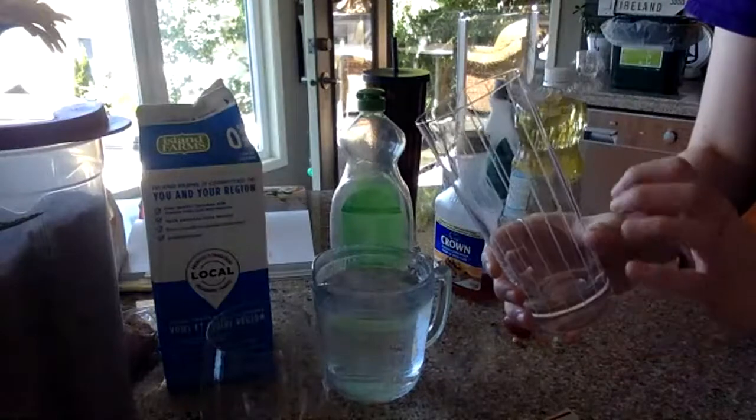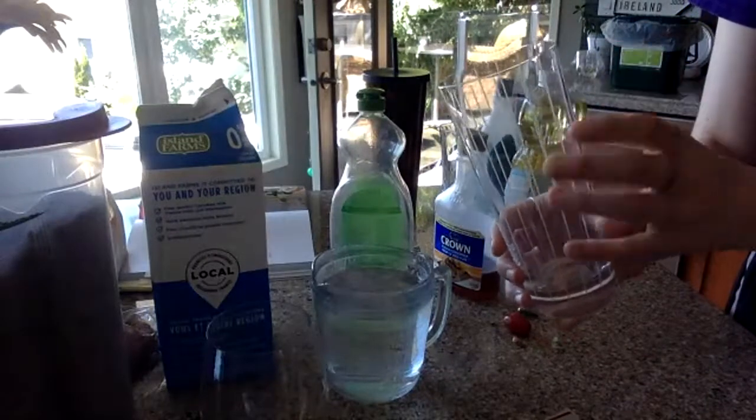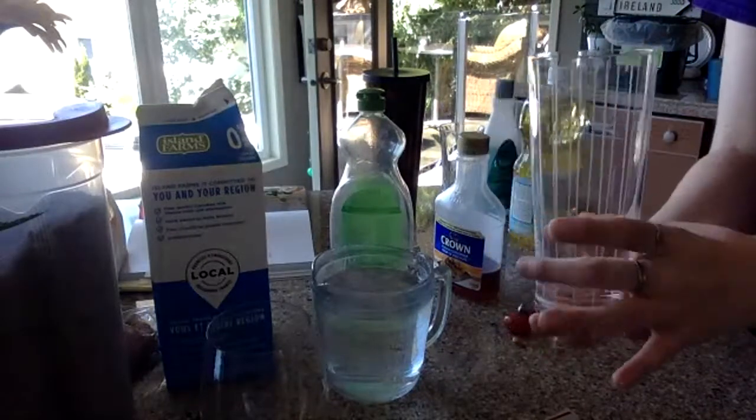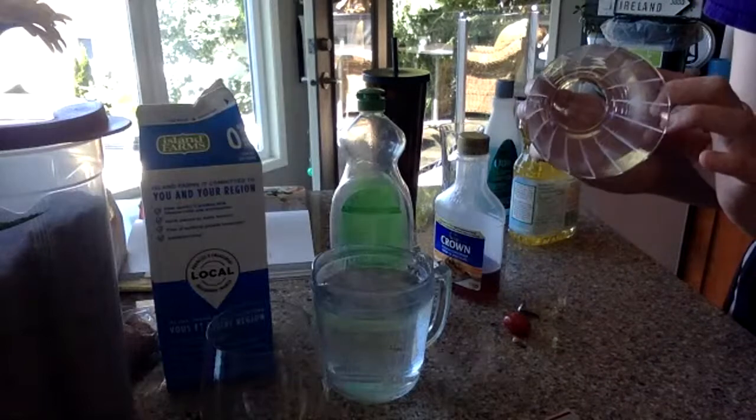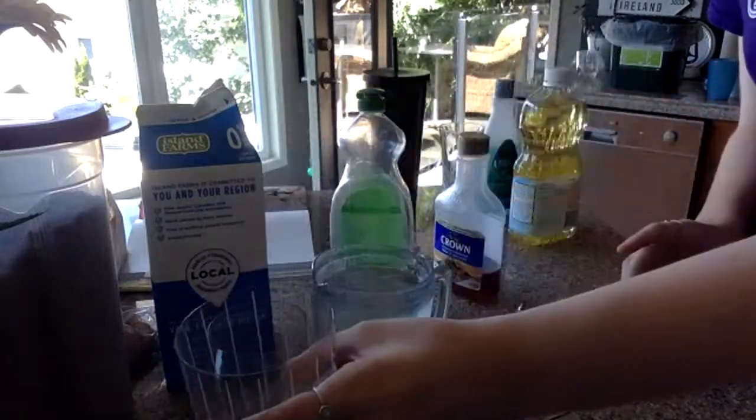Apparently, I don't own a tall, clear cup, so this one's got little grady lines on it. You want something tall, reasonably the same circumference all the way through. It's a little tapered, but that's okay. And relatively clear so you can see.